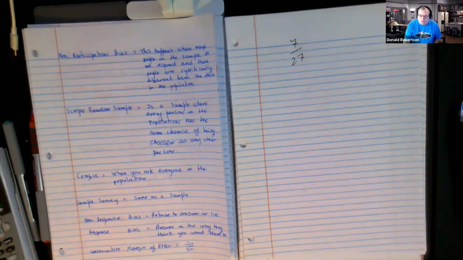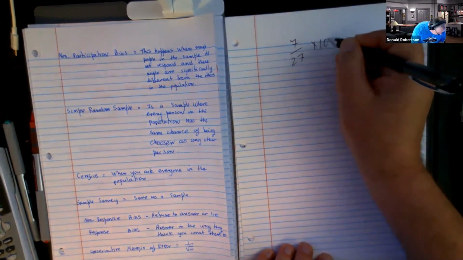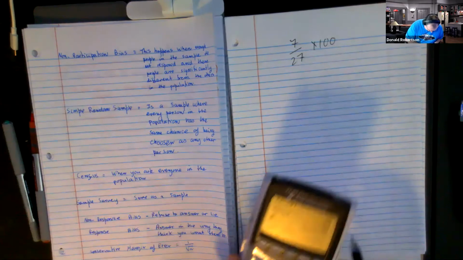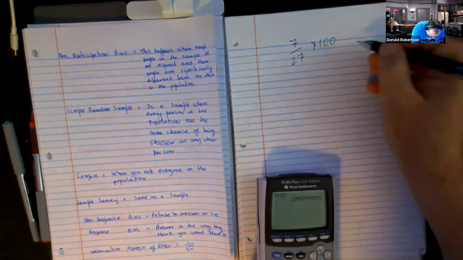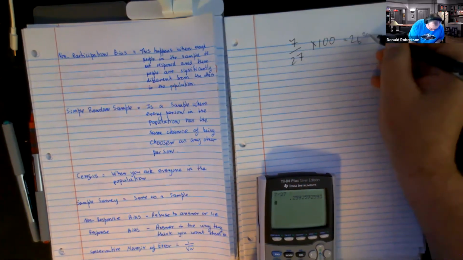So I'm going to use that to see if we can make a prediction of what percentage of OC students have been to Mexico. I'll convert that into a percentage, and the answer I get is about 26%.